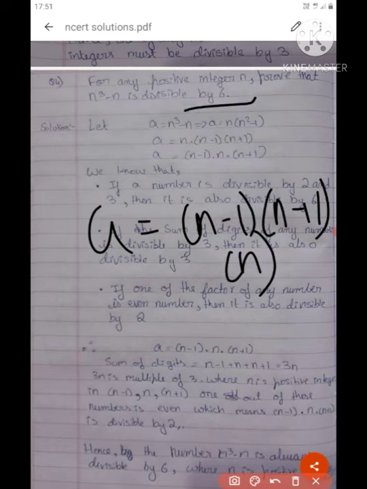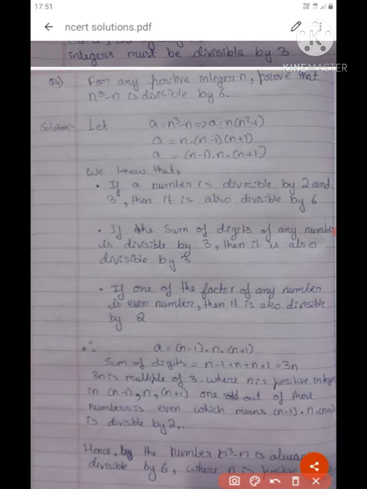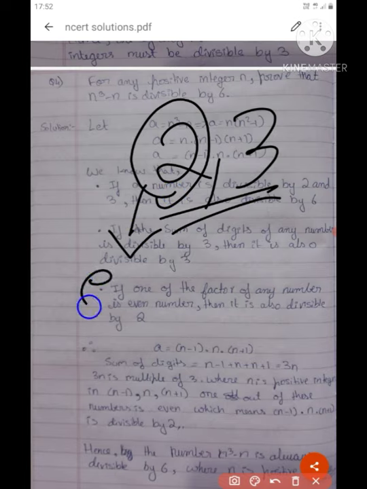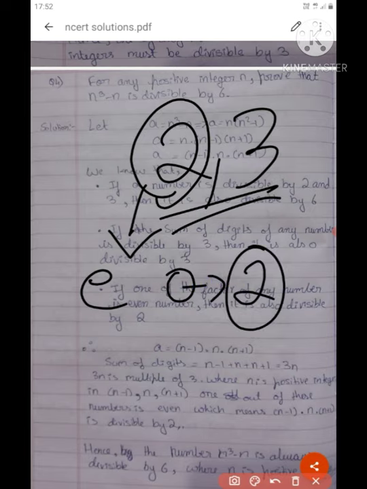Now they're asking us to prove it is divisible by 6. If a number has to be divisible by 6, then the number has to be divisible by 2 and 3. This is the divisibility rule of 6. Now if a number has to be divisible by 2, what is the rule? The number has to be even. If the number is even, it's obviously divisible by 2. Or if the prime factorization of that number has 2 as a factor, then obviously it's divisible by 2.